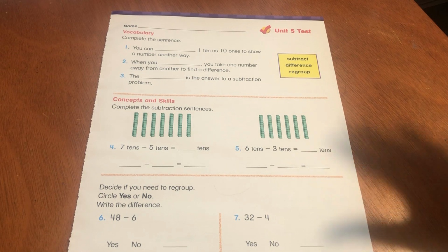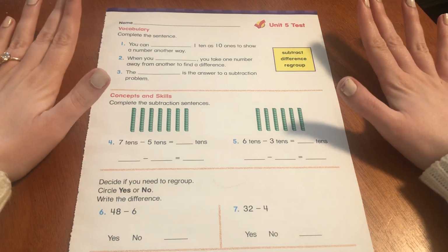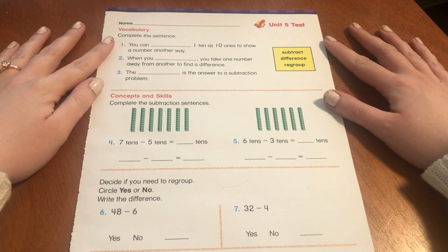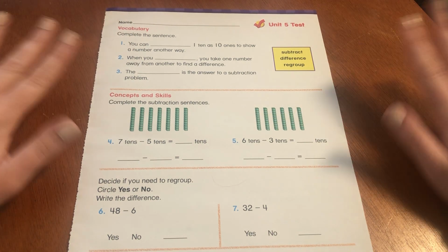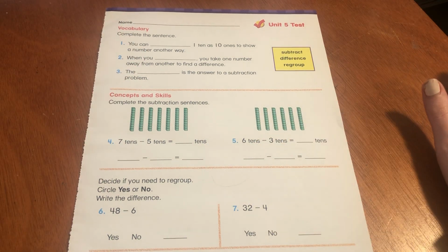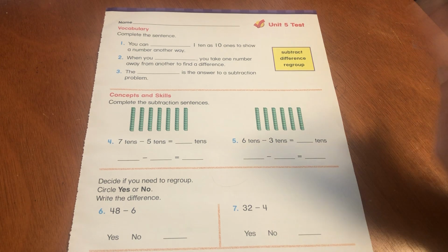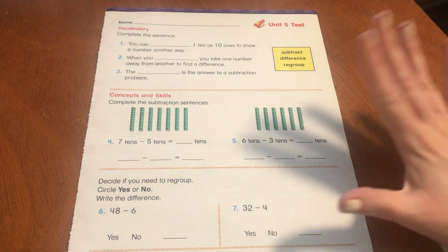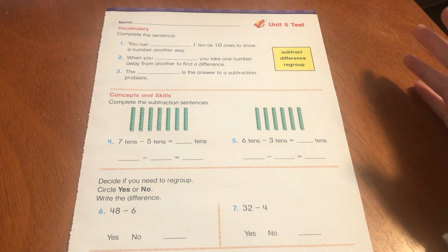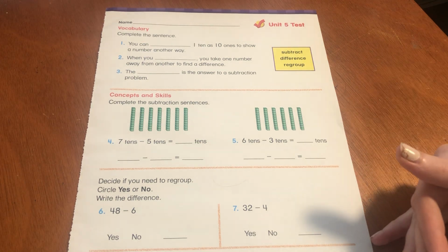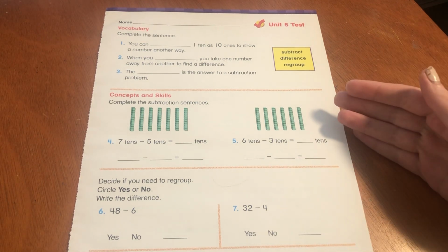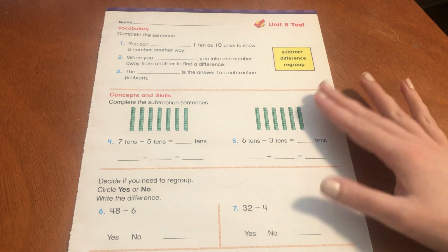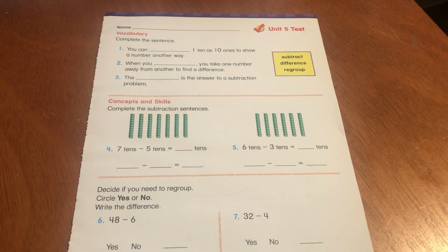So what I want to do now is go over Unit 5 with you. I don't need you to do anything now. You're not turning anything else in for math. Your math check number 3 was totally it. So all you're doing is following along with me, making sure you understand what we learned in Unit 5. So the first thing up here says vocabulary.